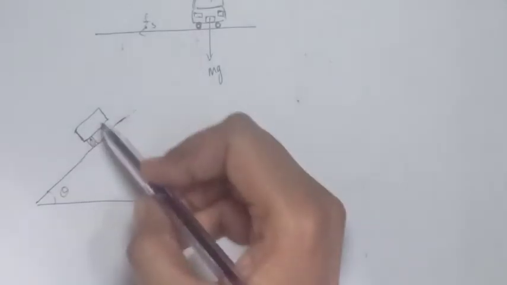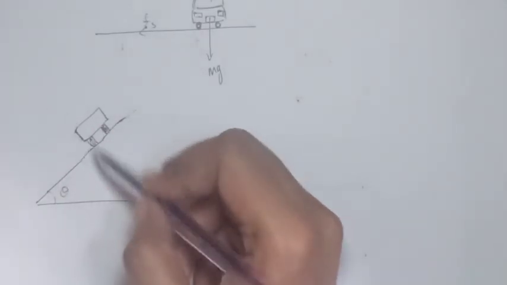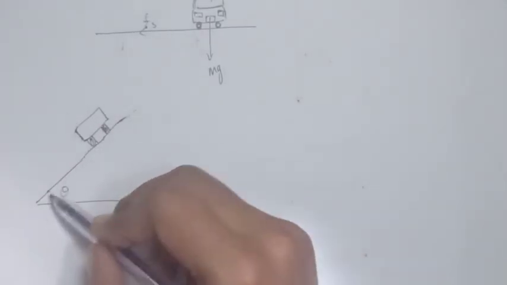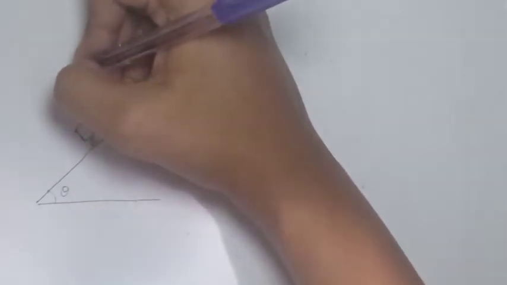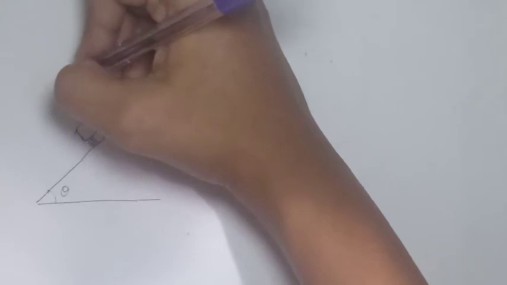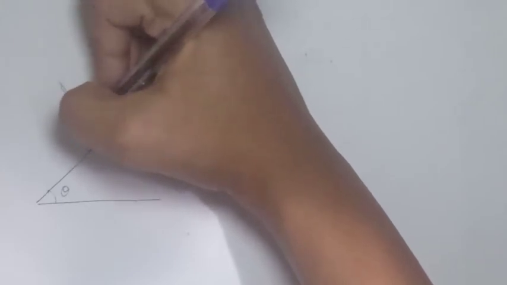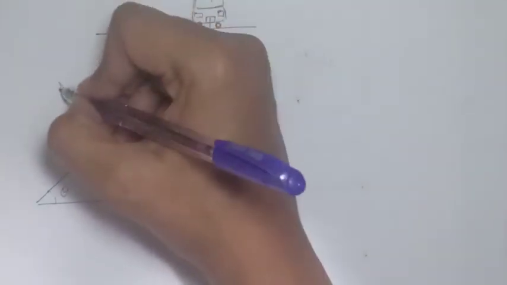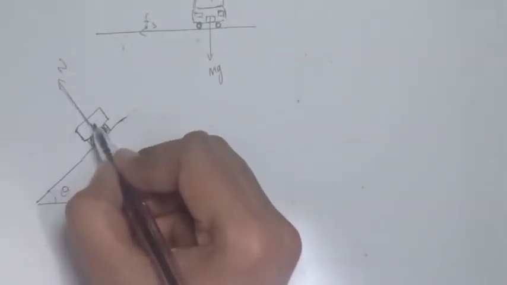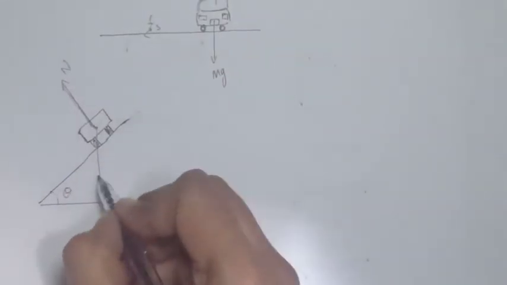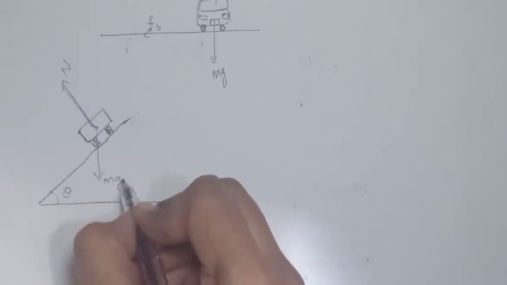The normal is nothing but perpendicular to the surface of the road. So this is the road, and perpendicular to the surface of the road you can draw the normal by this line. So this will be the normal, and from the center of gravity it will be mg.